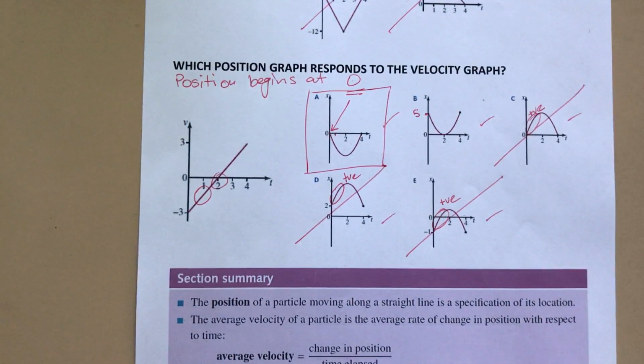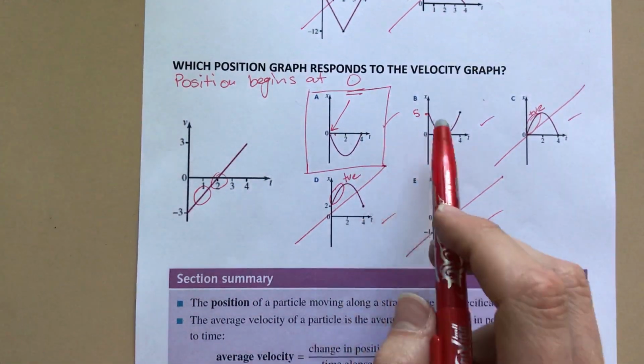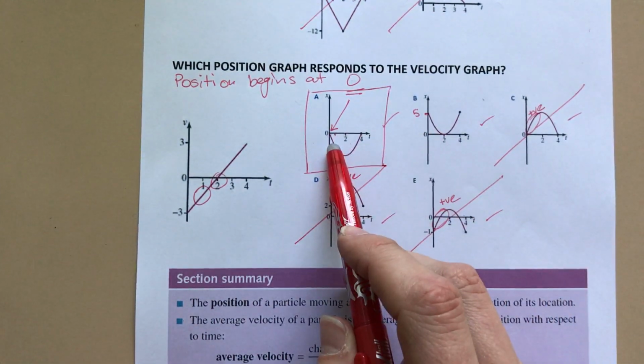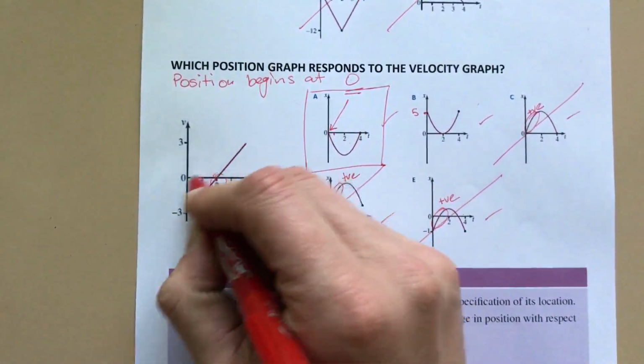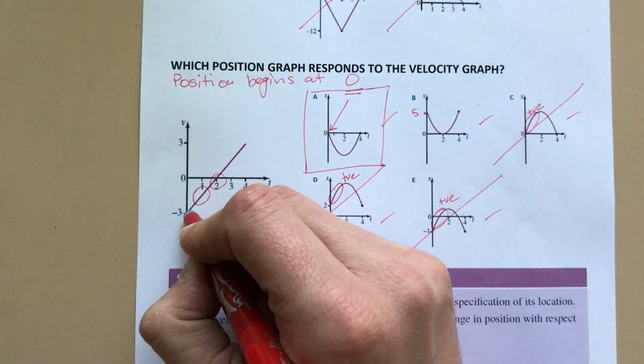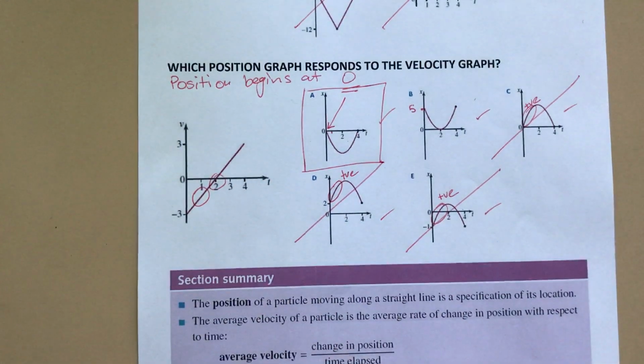Yep. I still wonder why it's not C. Why it's not B, you mean? It's A. C, this one here. So what we're looking at here is your velocity at the beginning is a negative velocity, okay? So if you're moving at a negative velocity, you're actually moving backwards, so you're moving away from the origin point in a negative direction.